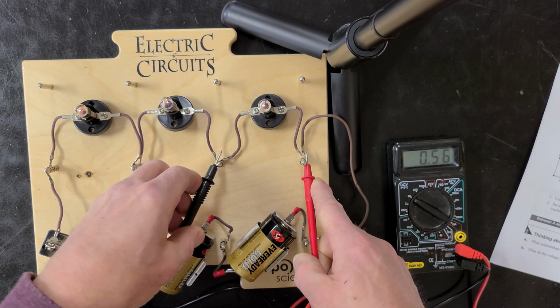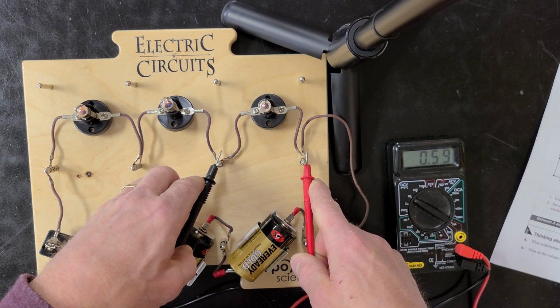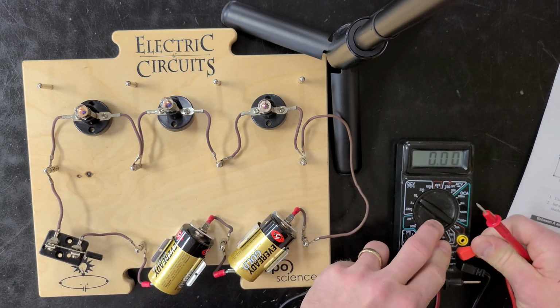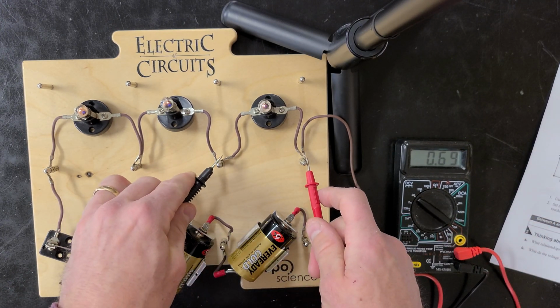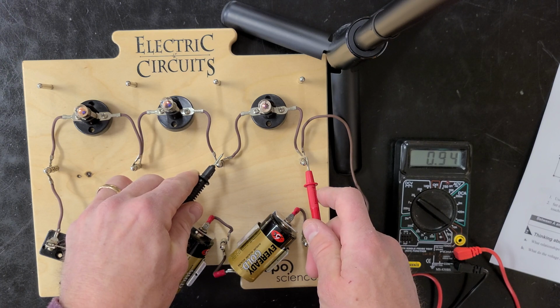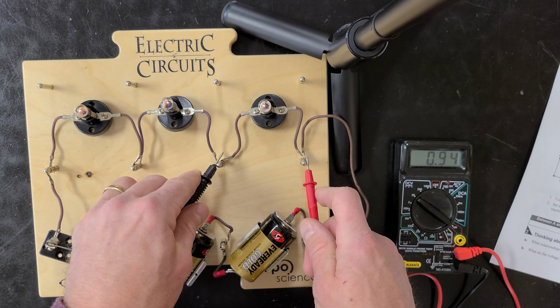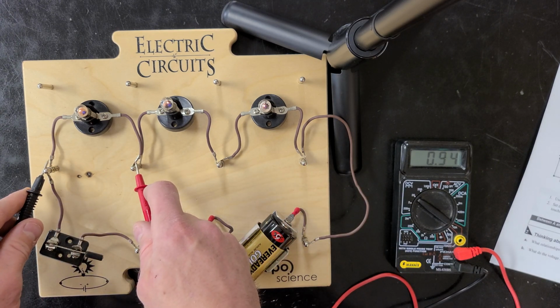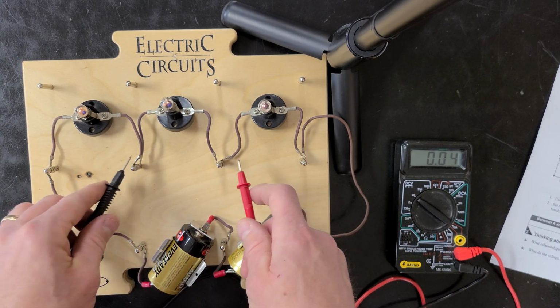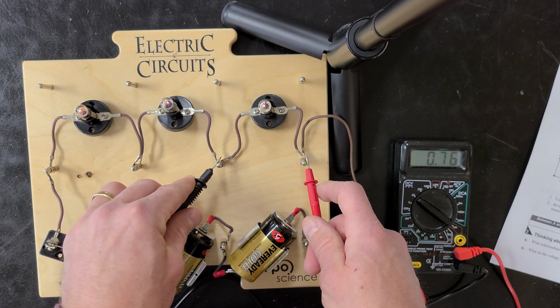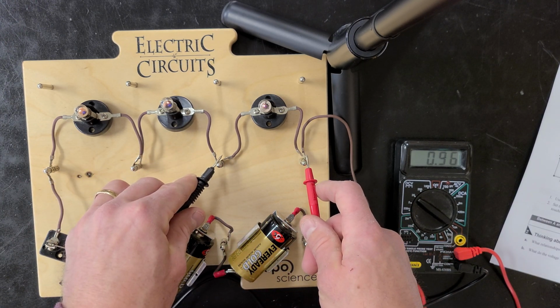Looks like my meter's being a little crazy. I'm expecting this to be about 0.9 volts, just like the other one. If you have frustrations with these, because sometimes they don't work well, you're not alone, it's okay. There we go, so 0.94. Again, the first one about 0.96, the middle one about 1.05, and the third one about 0.96.